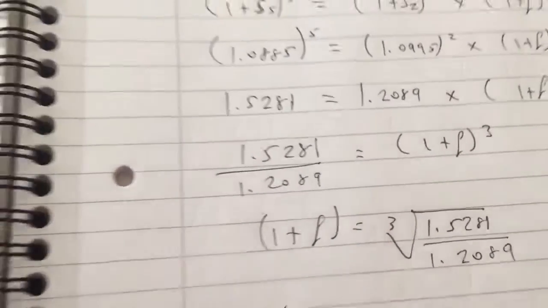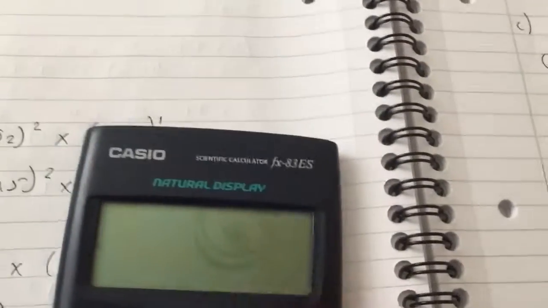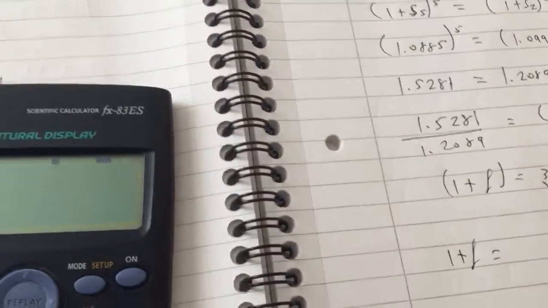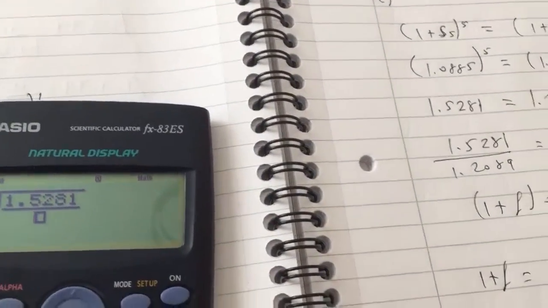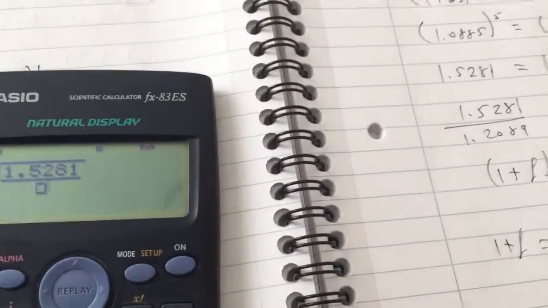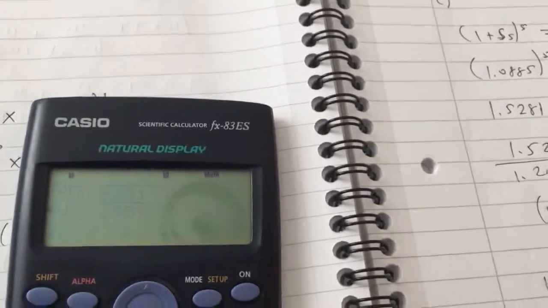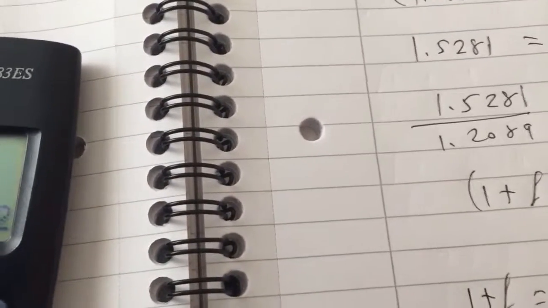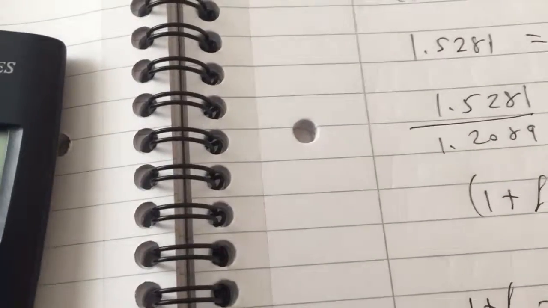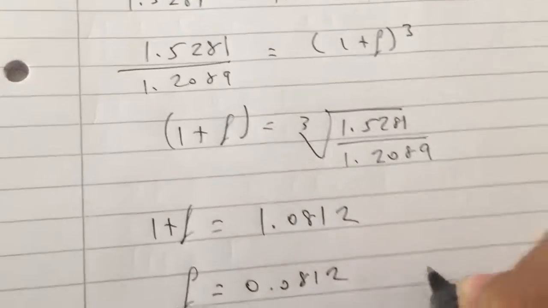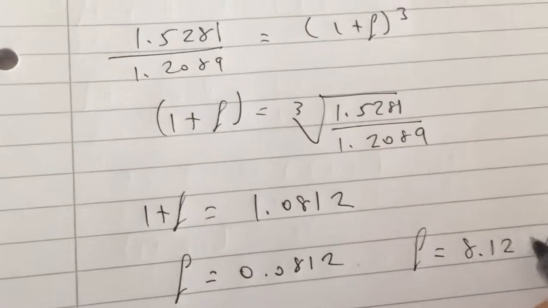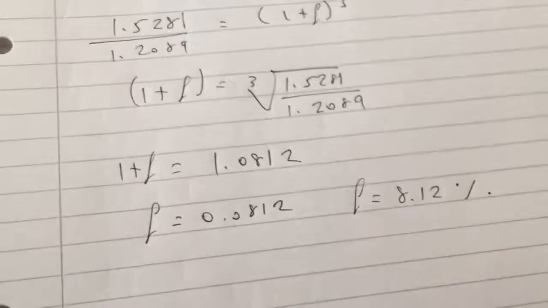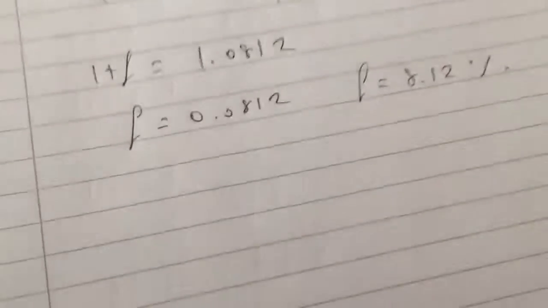In the calculator, that equals 1.0812. So F equals 0.0812, which is 8.12%. And that's the forward rate for the third bit.